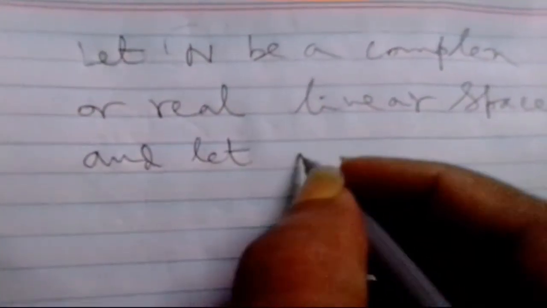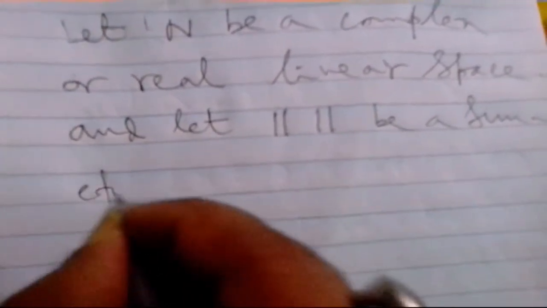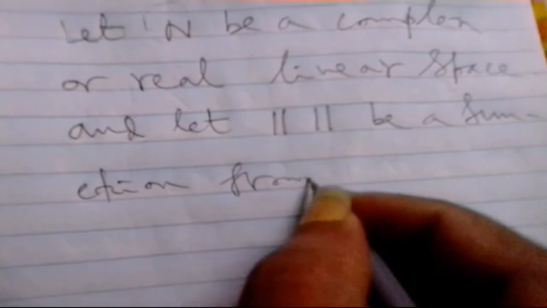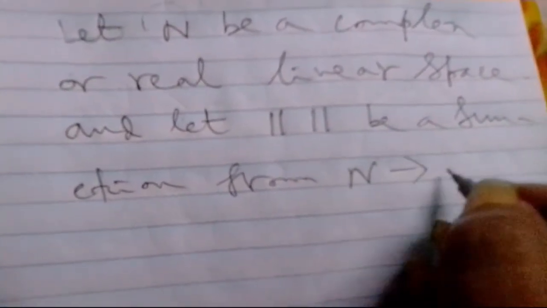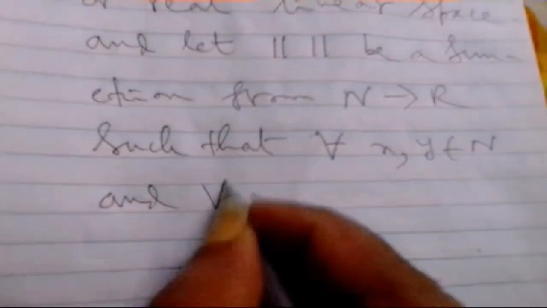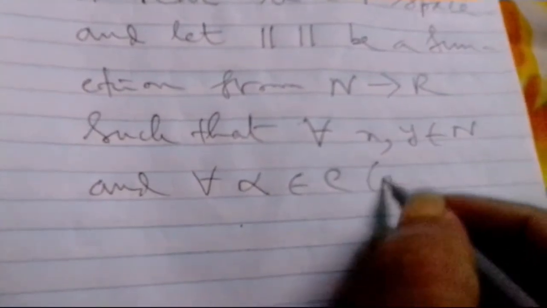And let this norm function be a function from N to R, such that for all x, y belonging to N and for all alpha belonging to C or R, we have the postulates.